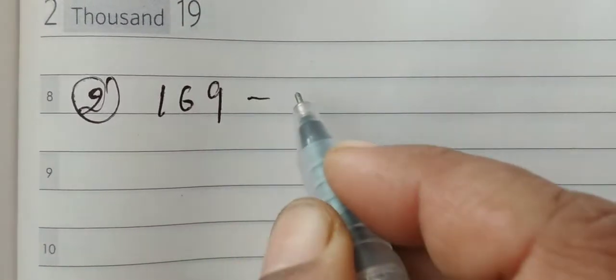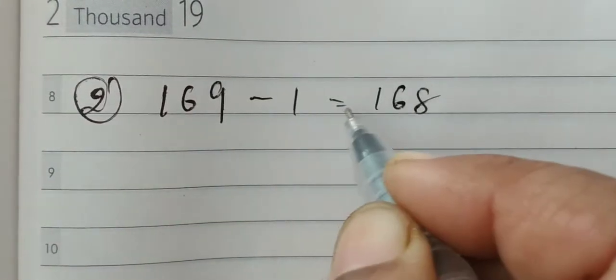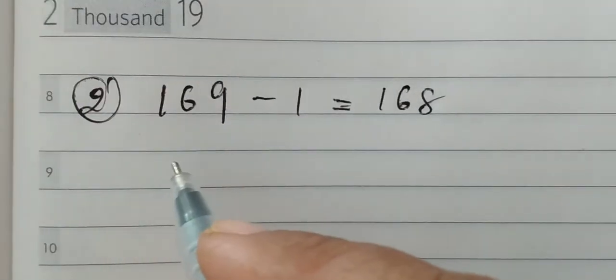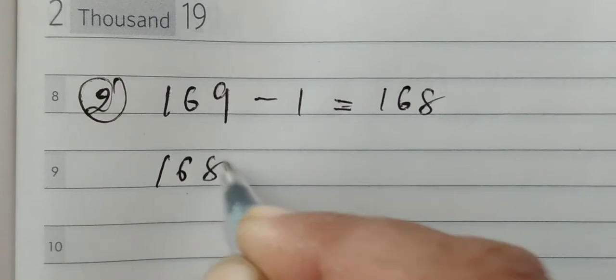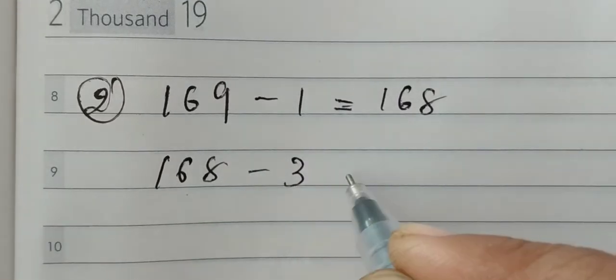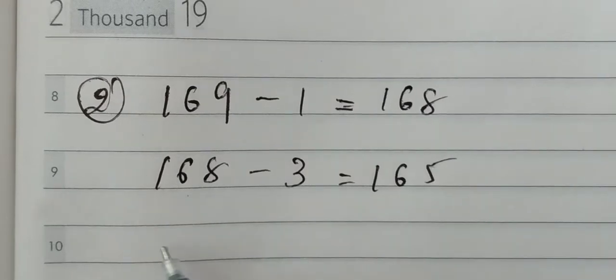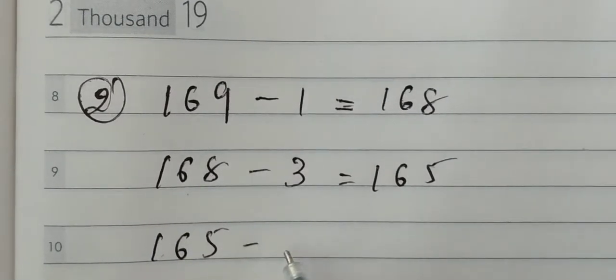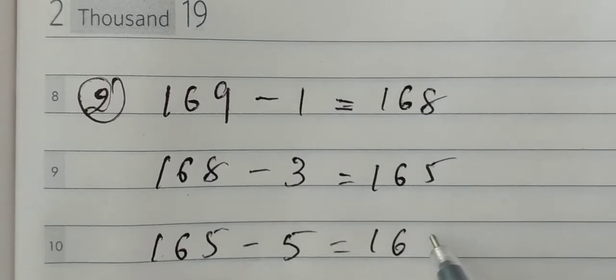Similarly, we can go for 169. Now the next number is to find the square root of 169. So what will we do? Subtract 1. 168. Like that you have to move. 168 minus 3 is 165. 165 minus 5 will give you 160.